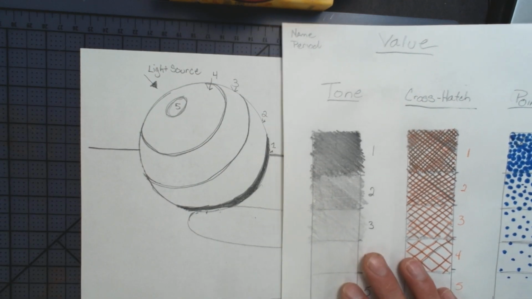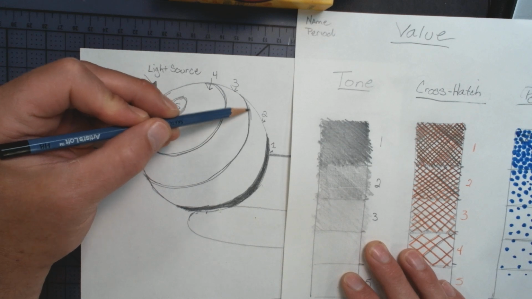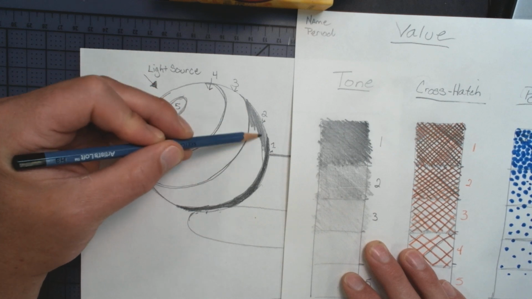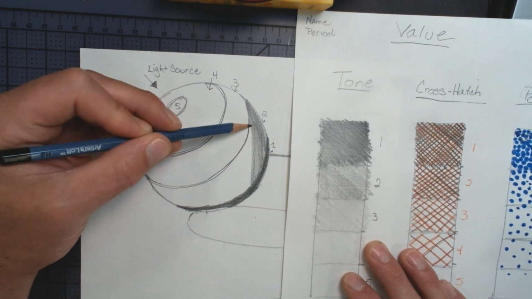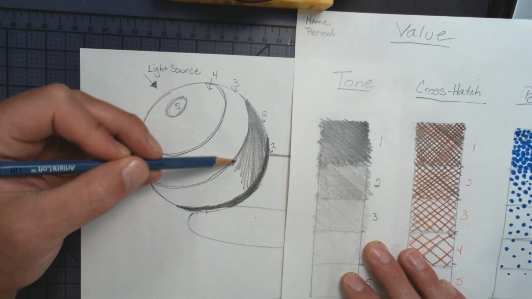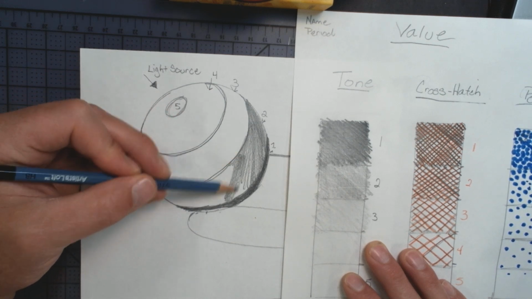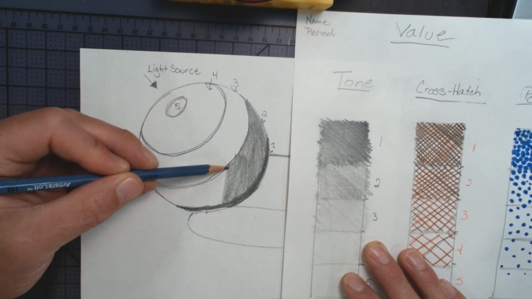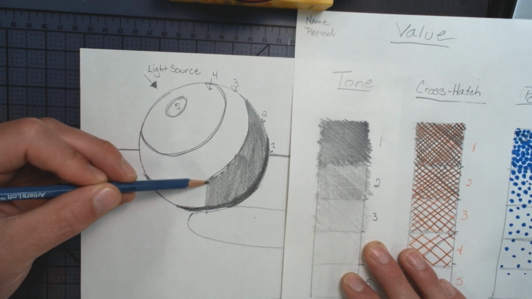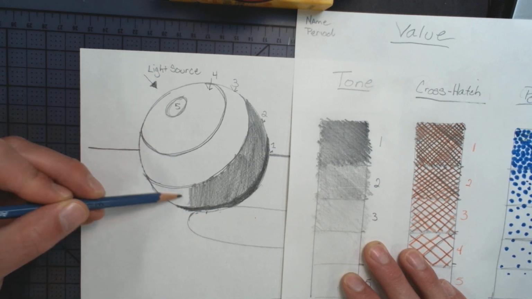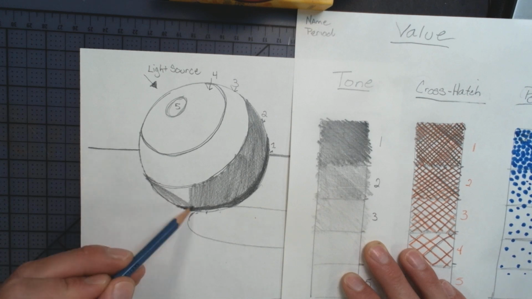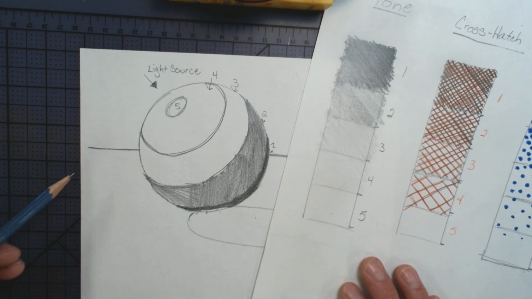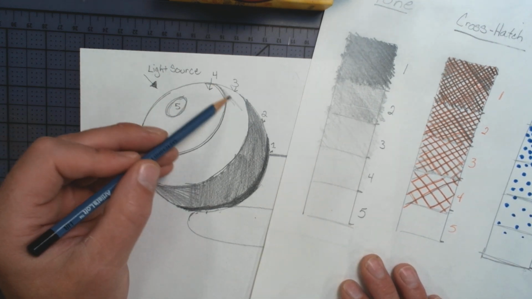Number 2, we're going to fill this in a little bit lighter, but we're still going to put some pressure on that pencil. It just won't be as dark. Remember, by using the side of the pencil, it gives a nice even coat, and you can cover more ground with it. And then 3, even lighter.